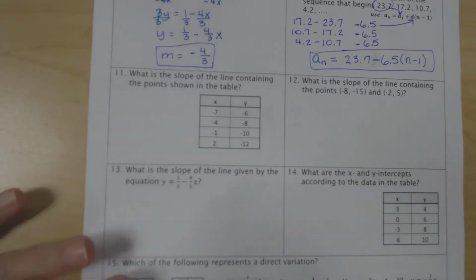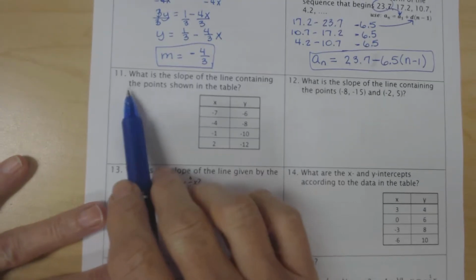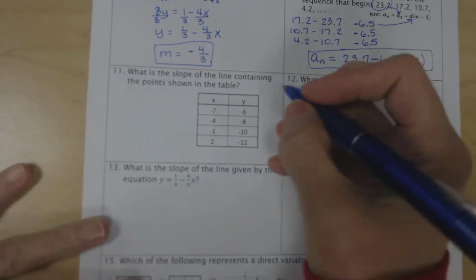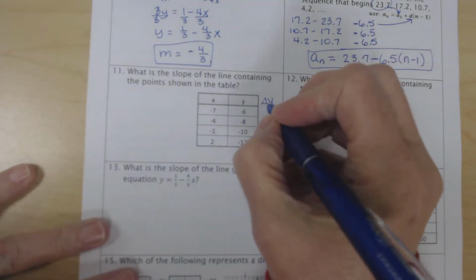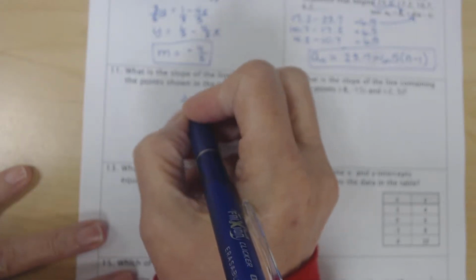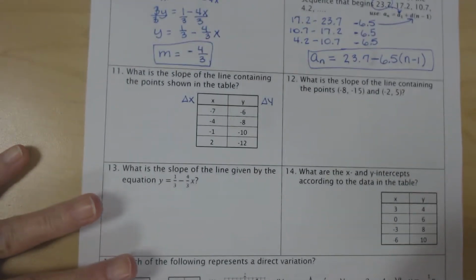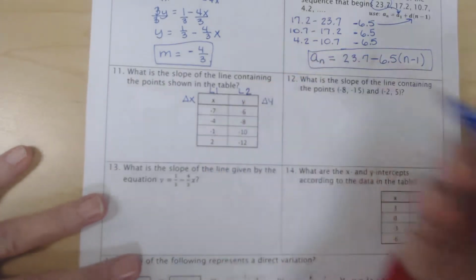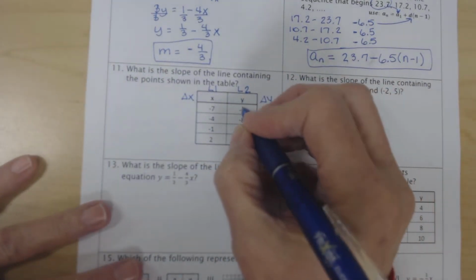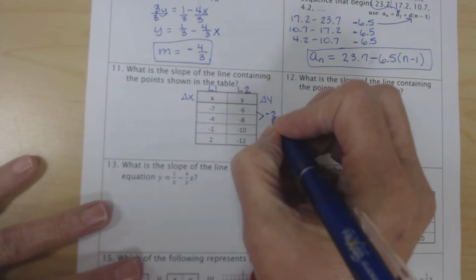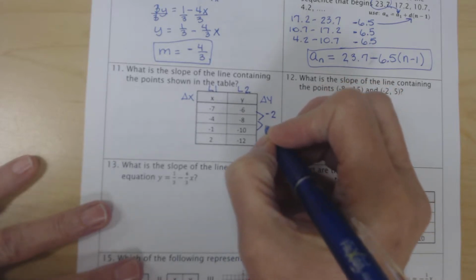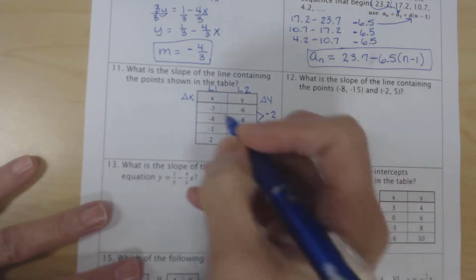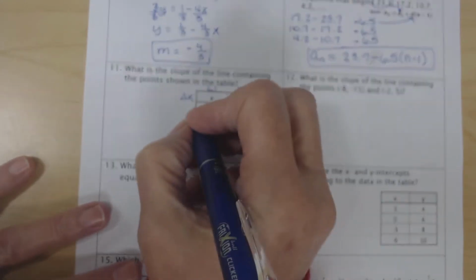Number 11 says, what is the slope of the line containing the points shown in the table? I'm going to go ahead and do this with change in y over change in x. But you could also do this in stat, where this is our L1 column and this is our L2 column. So to get from -6 to -8, I'm going to subtract 2. Here's also subtract 2, and another subtract 2. Hopefully this is a common difference over here as well.